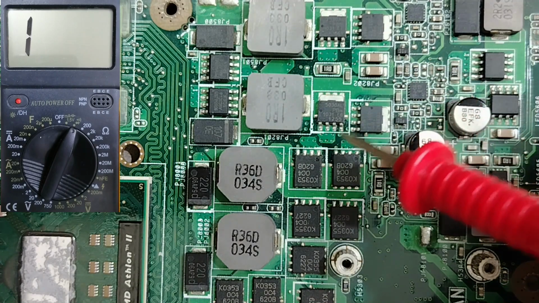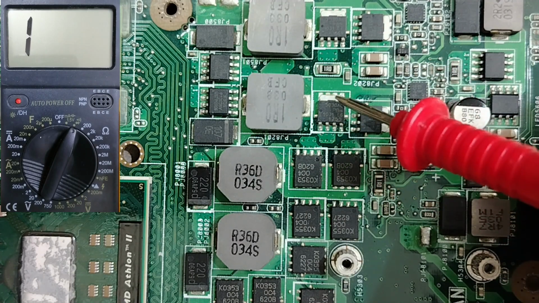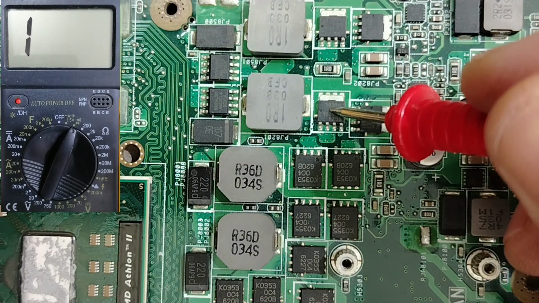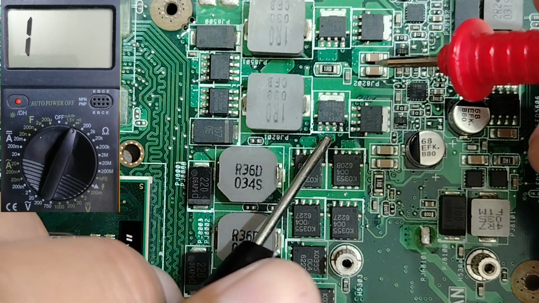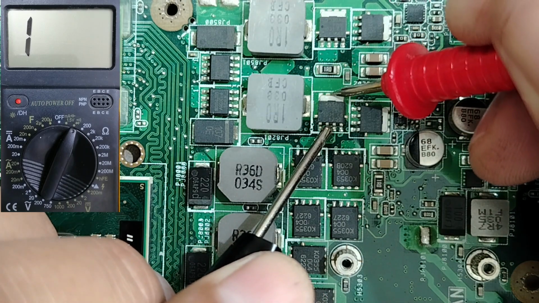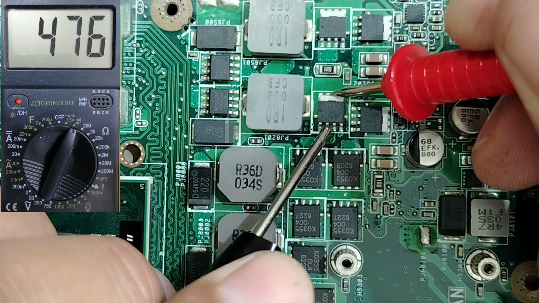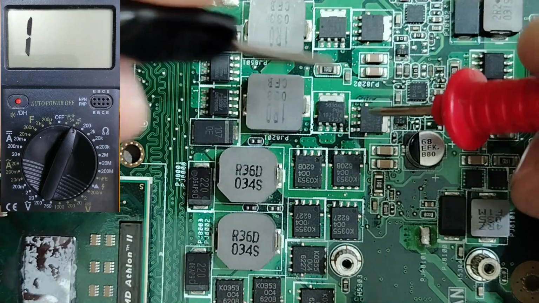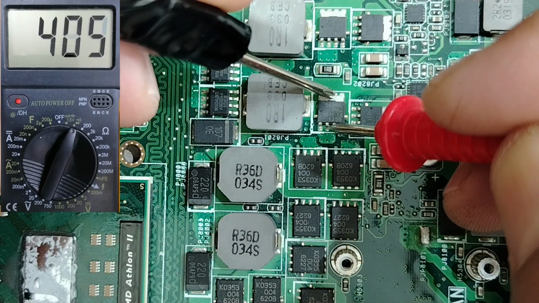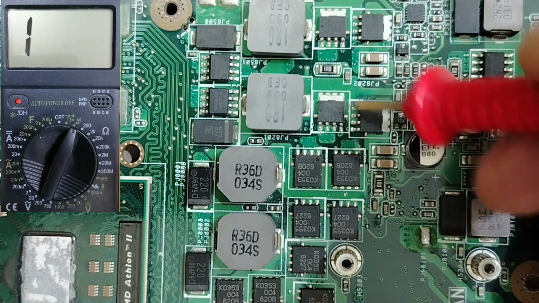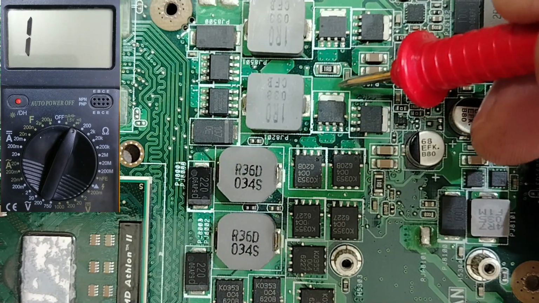As you can see here, we have source, of course, and here we have drain. So if we check this MOSFET, for example, let's begin with this one. We can just put the black probe here on the source and the red probe on the drain. We have a reading. If we swap the probes, normally we should not get a reading, but here we get a reading because the MOSFET is connected to the board.